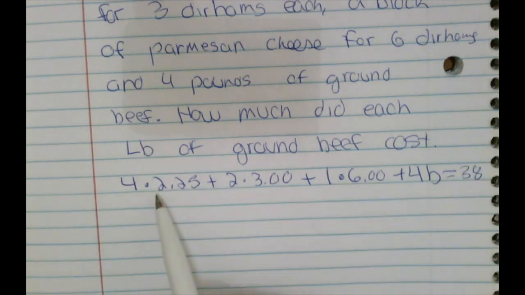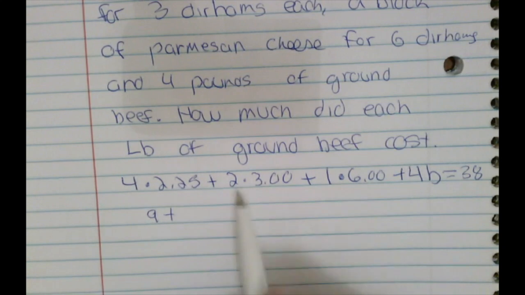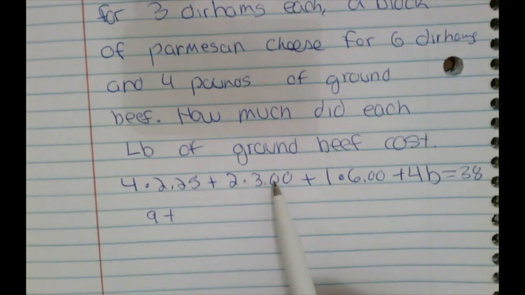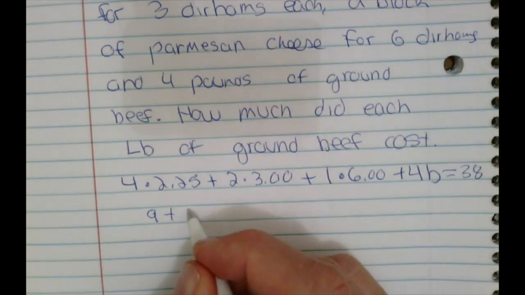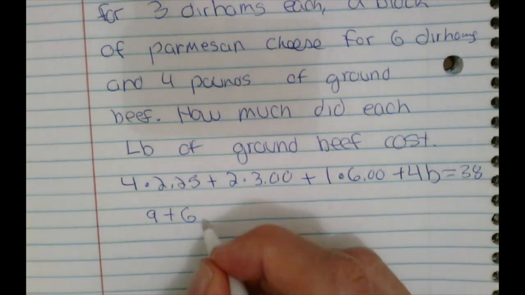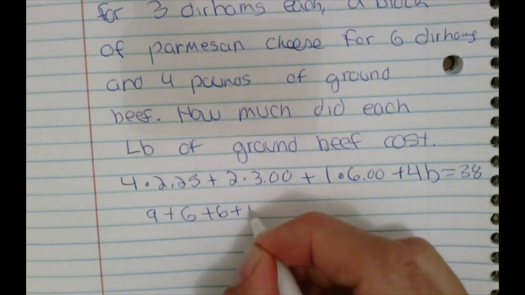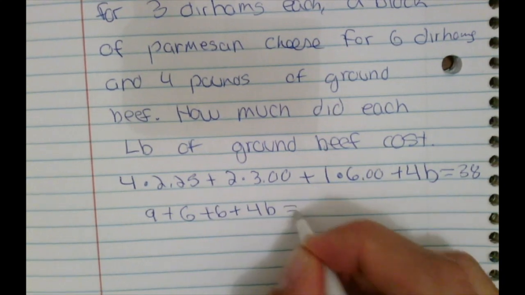So 4 times 2.25 is equal to 9. Next, 2 times 3 is equal to 6. Next, 1 times 6 is equal to 6. Our unknown is still there, so 4b is equal to 38.